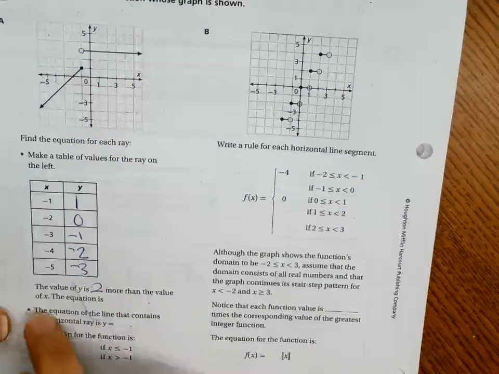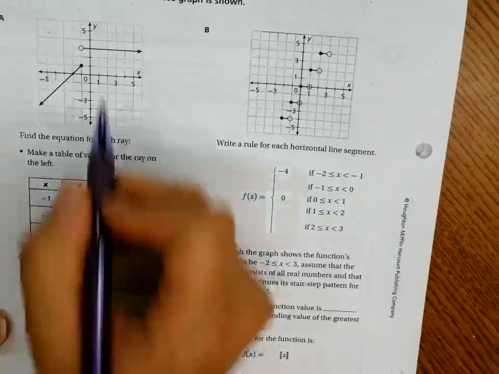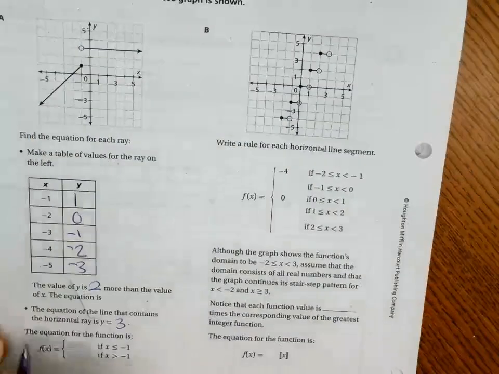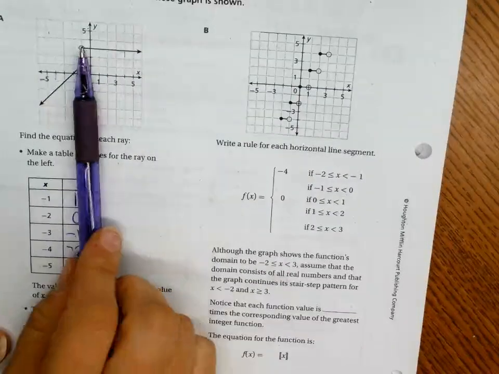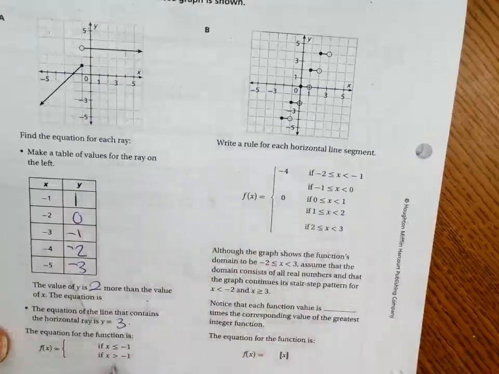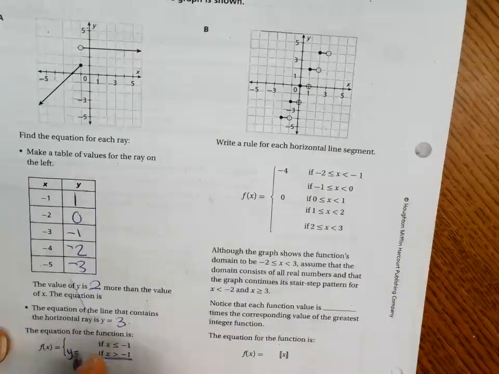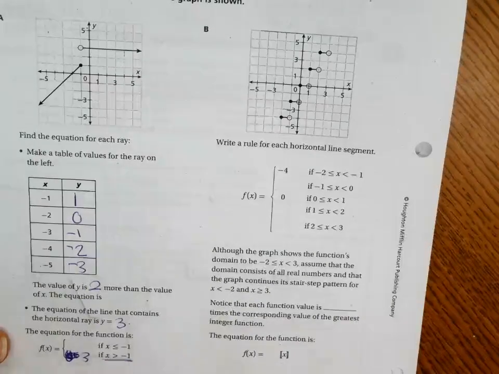The equation of the line that contains the horizontal ray is y equals what? 5, 4, 3? Y equals 3. The equation for the function is, when your x value is greater than -1, it's that y equals 3, right? Oh, and this is already the y equals, so you're just going to write 3. Your y equals 3 when x is greater than -1, right?